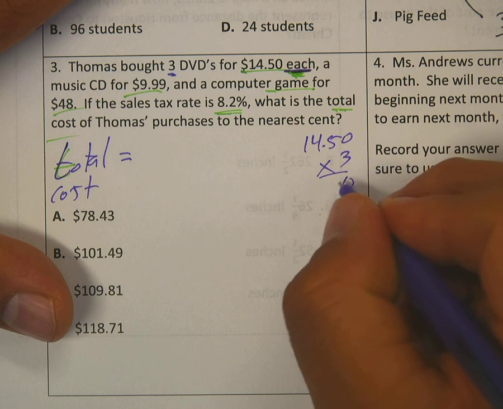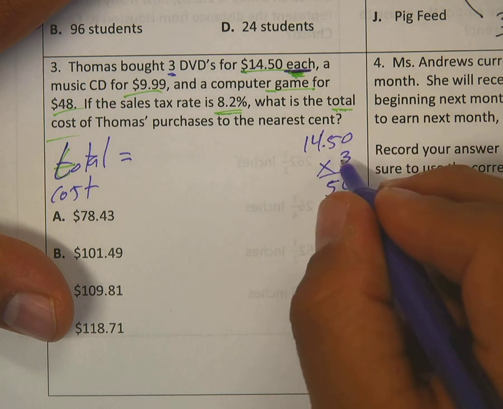Well, that's 0. 5 times 3 is 15. 4 times 3 is 12, plus 1 is 13.